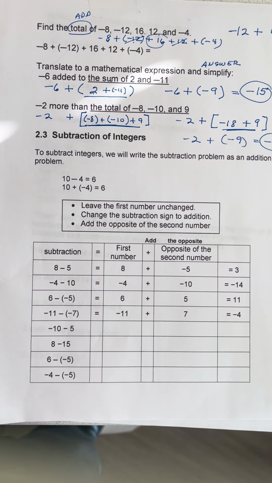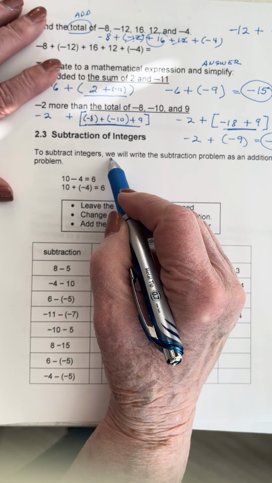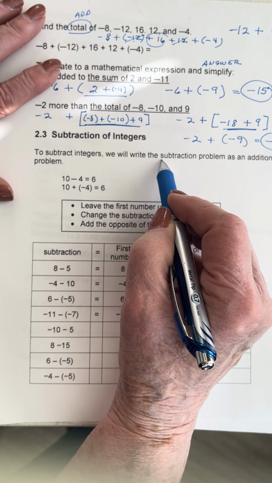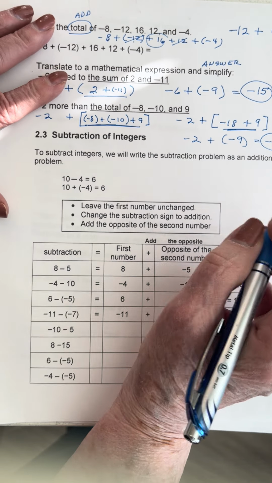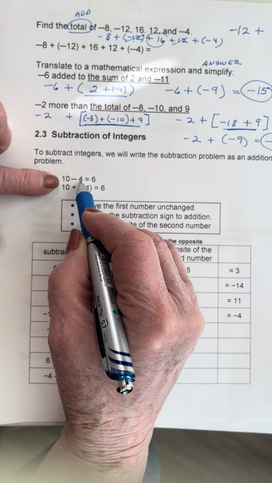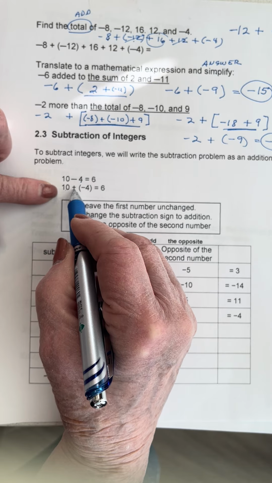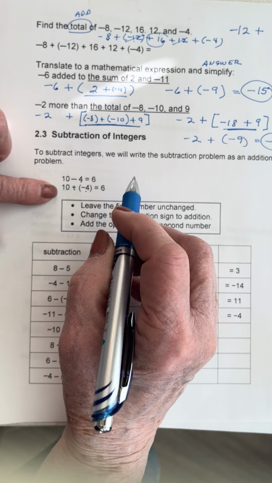We're going to continue on in chapter 2 with lesson 3, 2-3, the subtraction of integers. To subtract integers, we'll rewrite the subtraction problem as an addition problem. So we know that 10 minus 4 is 6. We know that from elementary school. And 10 plus negative 4 is also 6.